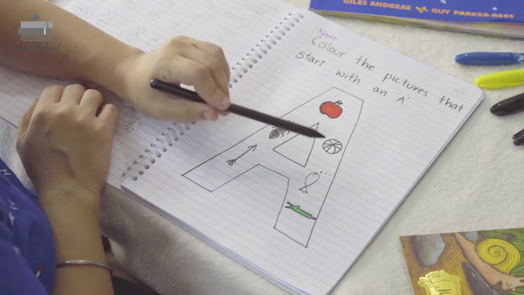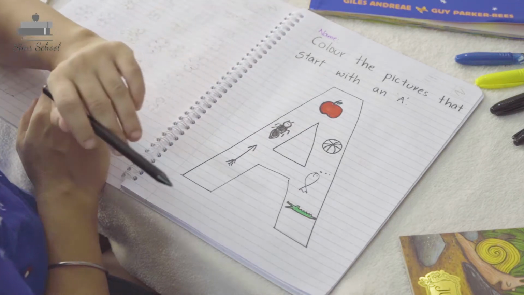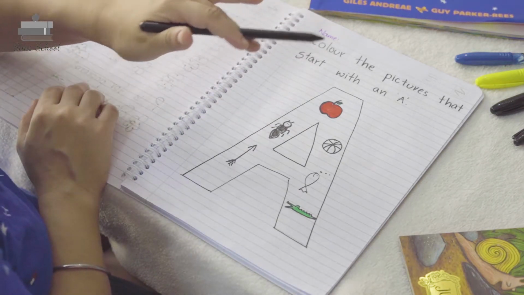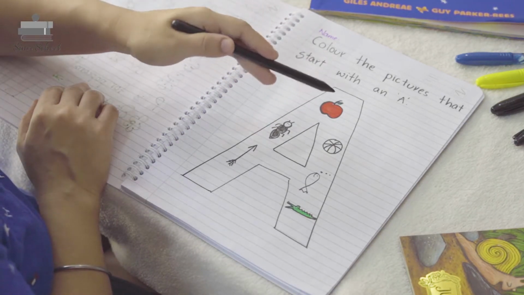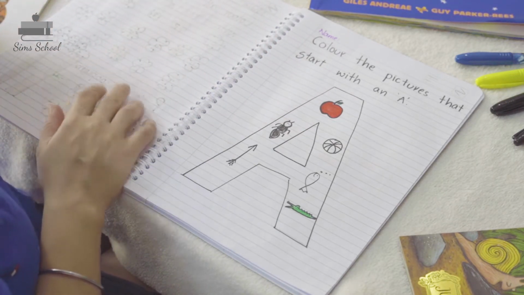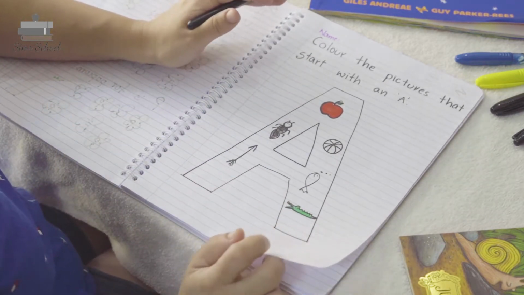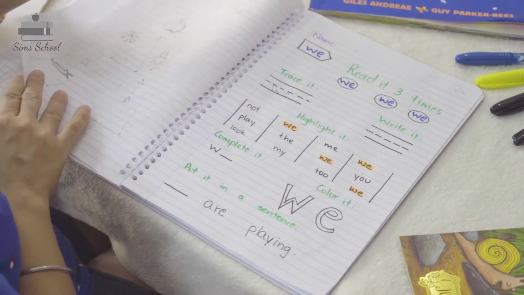And then these two objects, ball and fish, do not start with the A sound, so I have not colored it. And this way you can do it for all 26 letters. For B you can do ball, fish again, and other objects that start with the B sound. Very good activity, children love it, and this is amazing to teach them the sounds of letters.